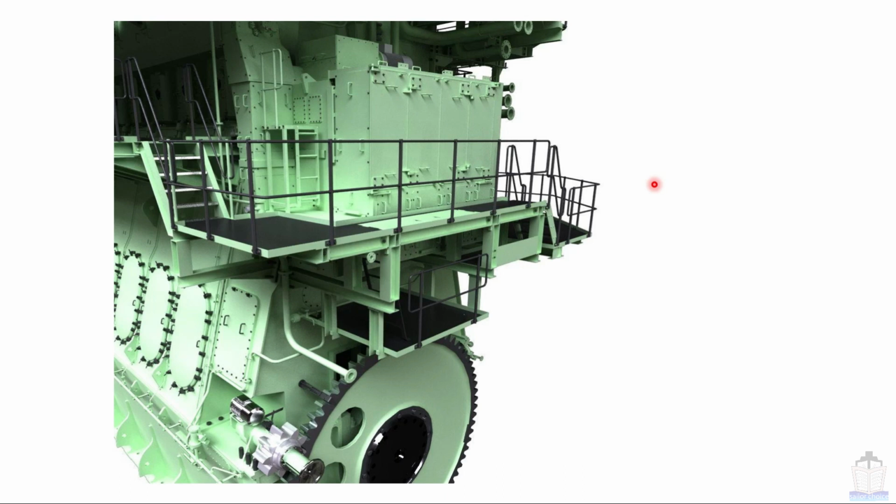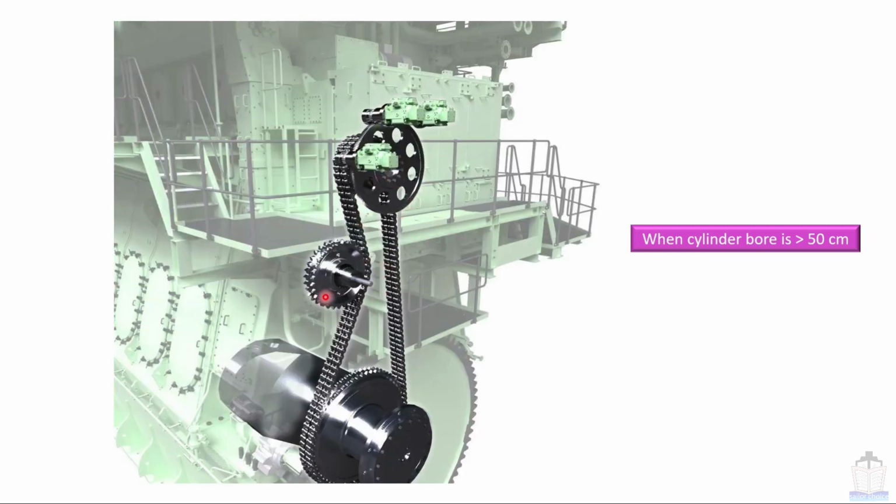Now moving next, here we are going to talk about the hydraulic system pump mechanism in case the cylinder bore is more than 50 cm. Then the whole fitment is situated over here, not at the bottom. So it will look like this. In this type of mechanism, the chain drive is used, which is attached to the crankshaft. Then it passes through the intermediate gear, which also acts as a chain tightener, and then it goes to the driven gear. After that it is attached to the output gears, which ultimately drive the HPS pumps.